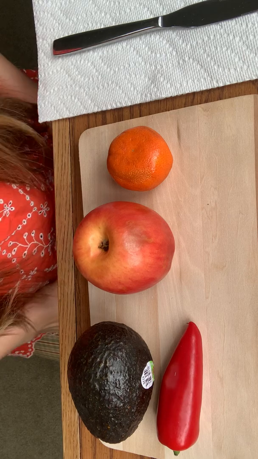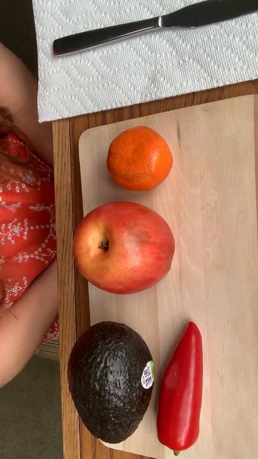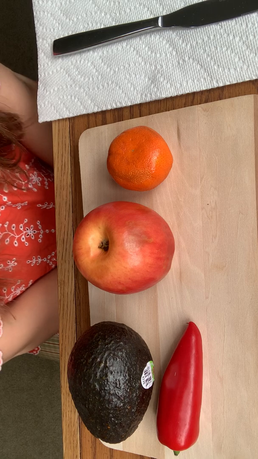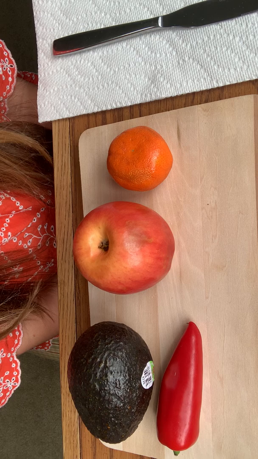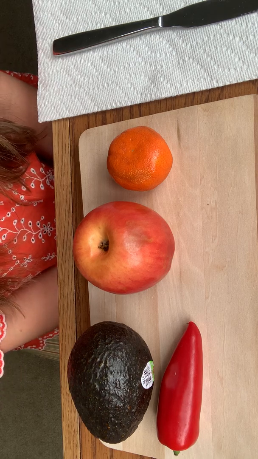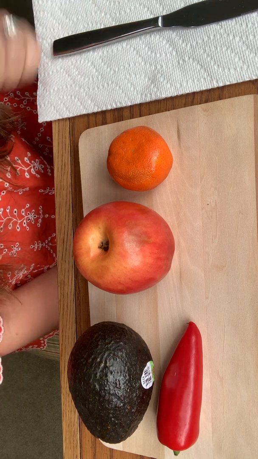Hi guys, so we're going to go over the parts of the fruit today and types of different fruits. Specifically, we're going to focus on succulent fruits today because there are two main types, dry fruits and succulent fruits.